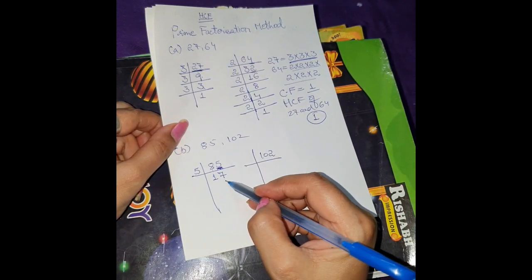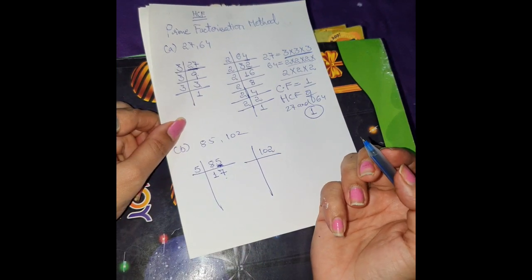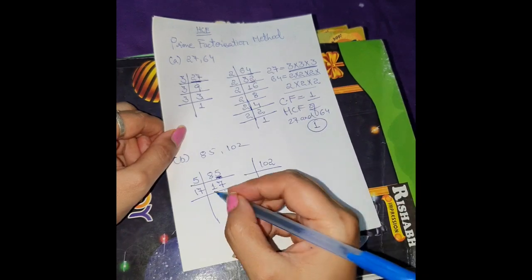If you cannot solve it directly, then you can divide it. Then 17 is a prime number, so it comes only in the table of 17. So we will directly solve it by the table of 17.